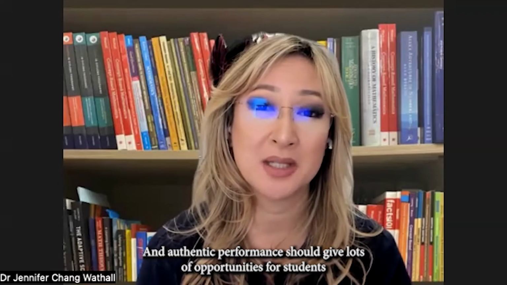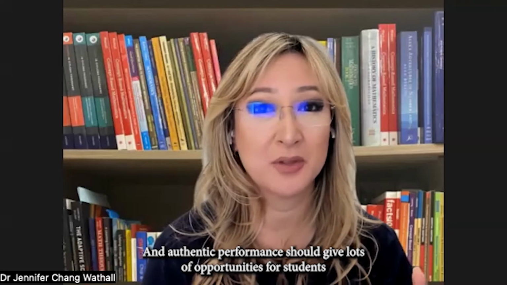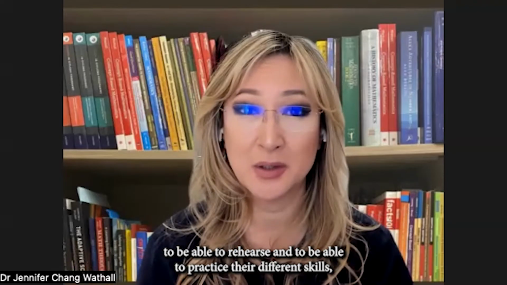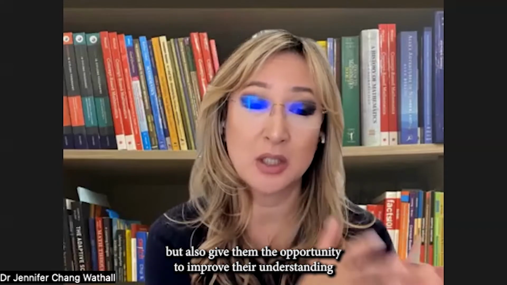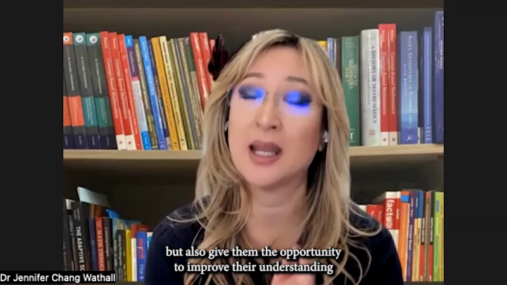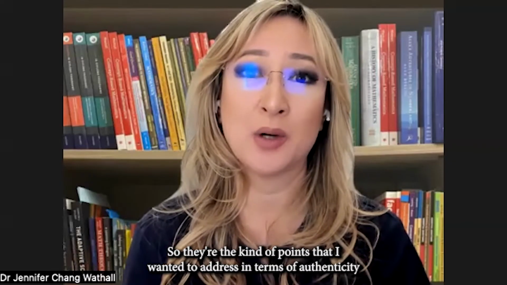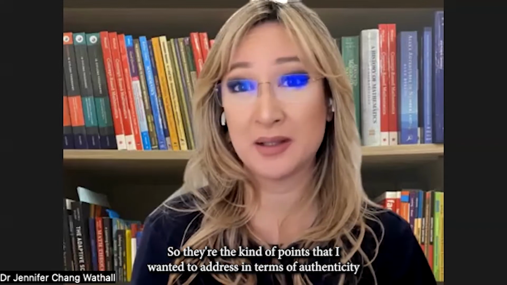An authentic performance task should give lots of opportunities for students to rehearse and to practice their different skills, but also give them the opportunity to improve their understanding as they're going through that authentic performance assessment task. So they're the kind of points that I wanted to address in terms of authenticity based on the ideas from the late, great Grant Wiggins.